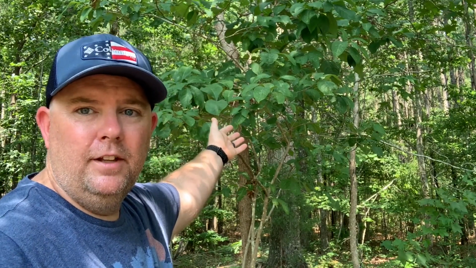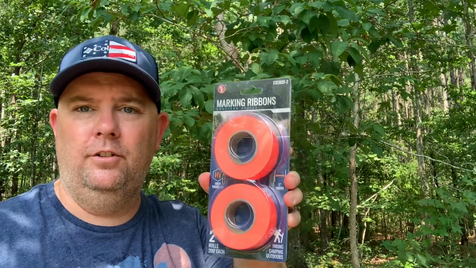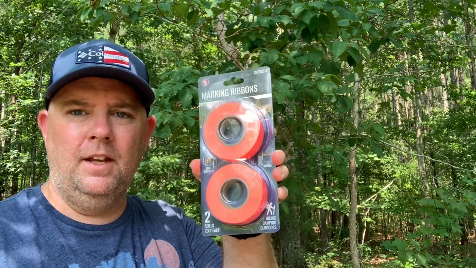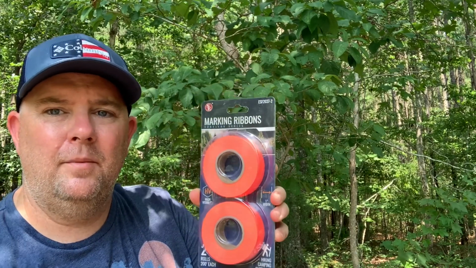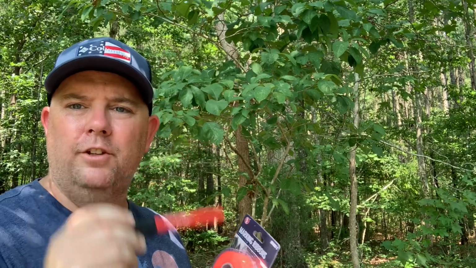So basically, my process here is to ID the tree with this Picture This plant ID app, find out what kind of tree it is, and then I'm going to use marking ribbon. And then what I'm going to do is I'm going to take a section of the marking ribbon, and then I'm going to write on it what the tree is. So let's show you how we're going to do this.